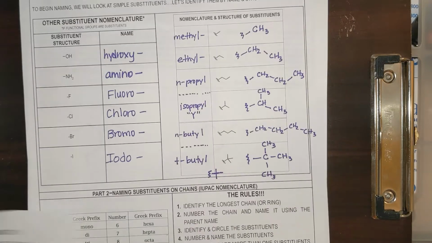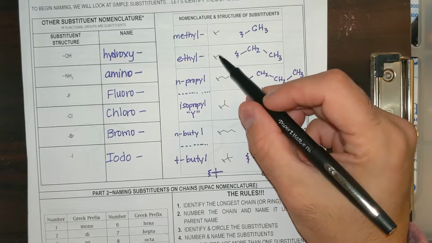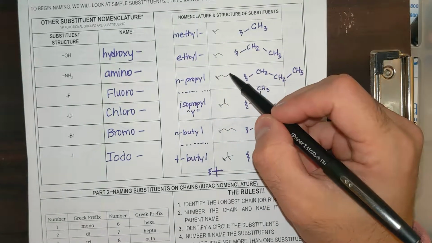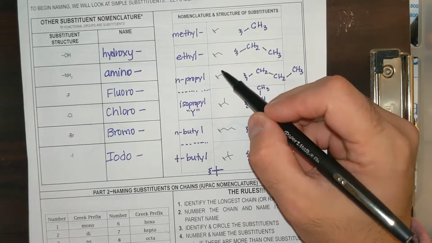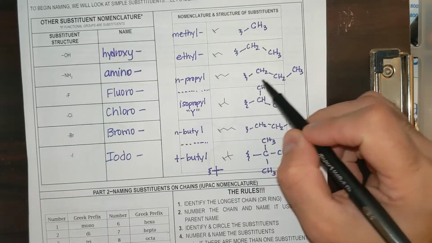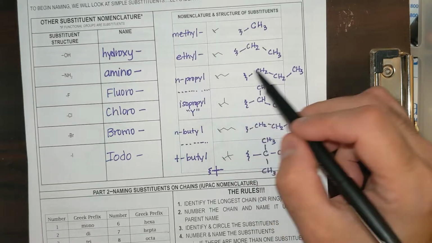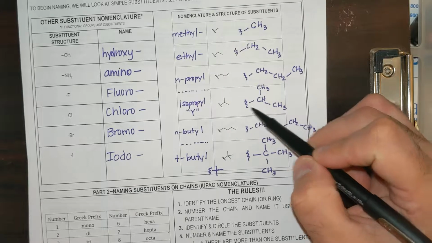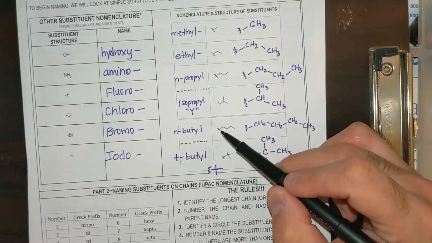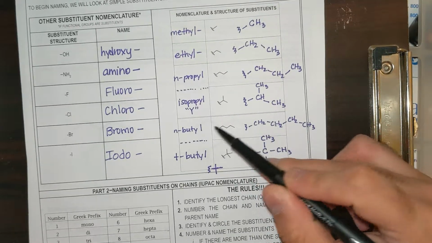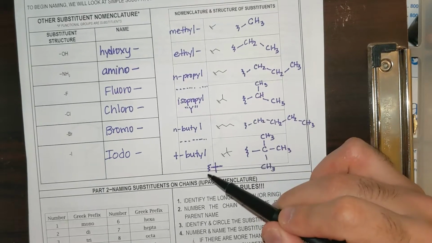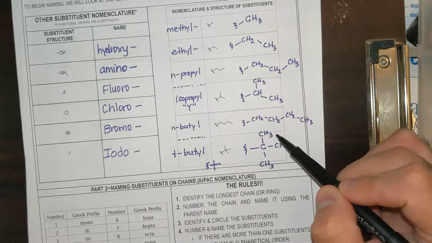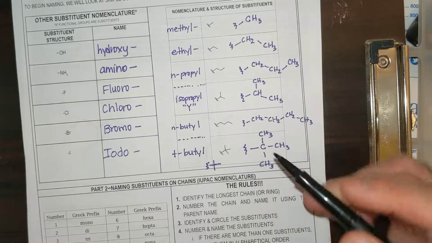So a line hanging out like that means methyl. If I have a folded kind of 2 lines, like 1, 2, that's CH2, CH3, we call that ethyl. 3 lines, 1, 2, 3, or 3 carbons, this is N-propyl, but if it looks like the letter Y, that's how I like to recognize it, we call that isopropyl. If I have 1, 2, 3, 4 lines going out, we call that N-butyl. If it looks like a T, where I have 1 carbon with 3 carbons attached to it, all of them CH3s, we call that T-butyl.